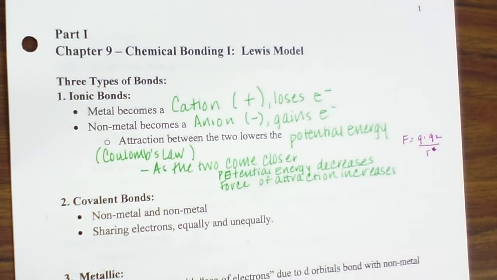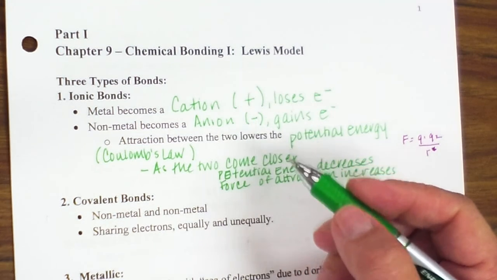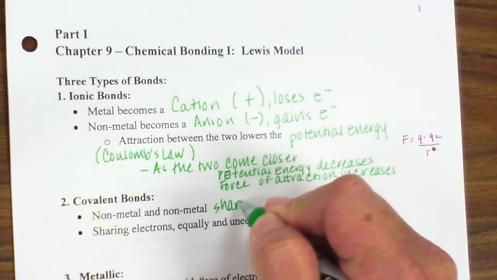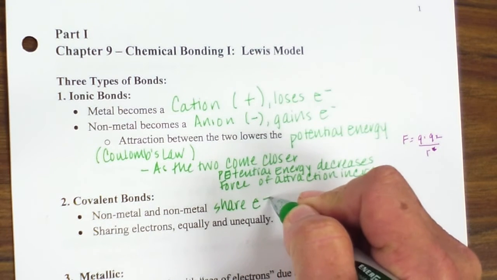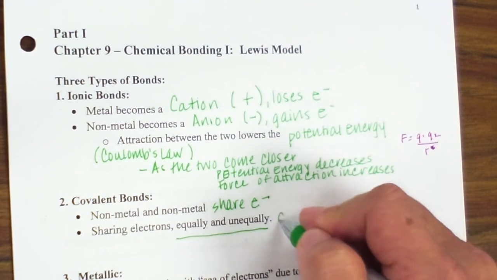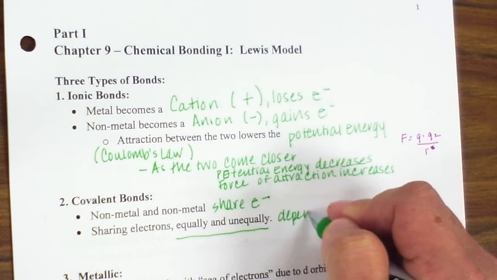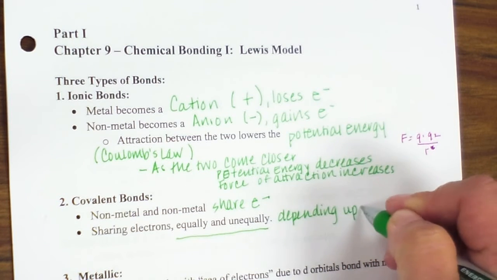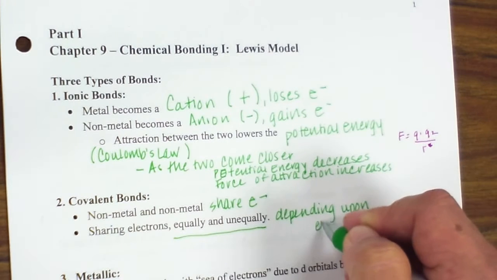Okay? Covalent bonds: nonmetal and nonmetal are bonding, and they share electrons, and they share them equally or unequally depending upon electronegativity.